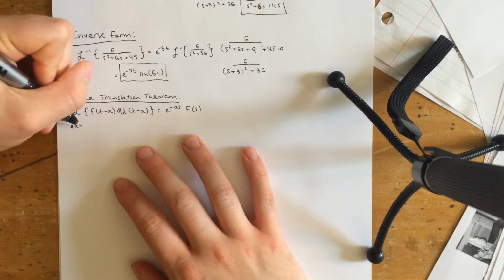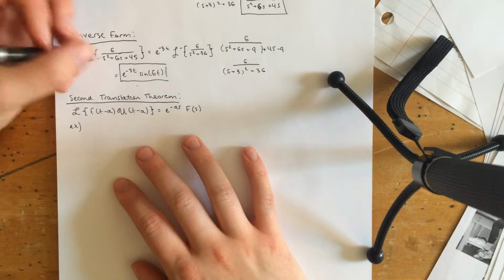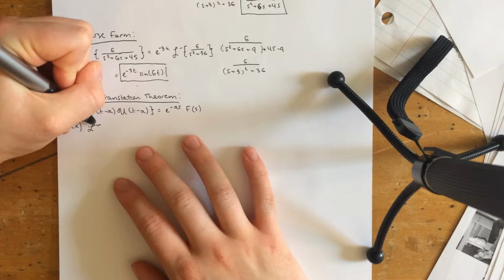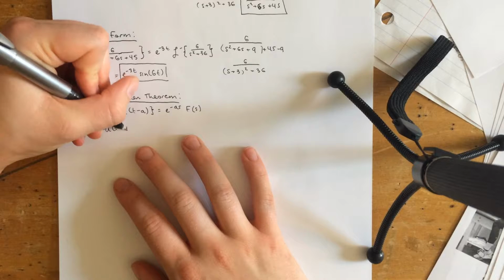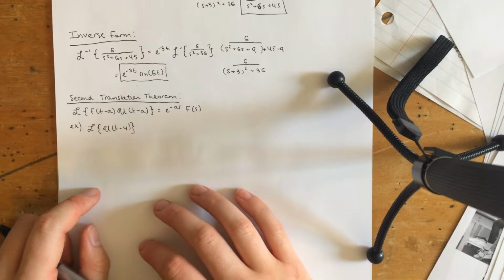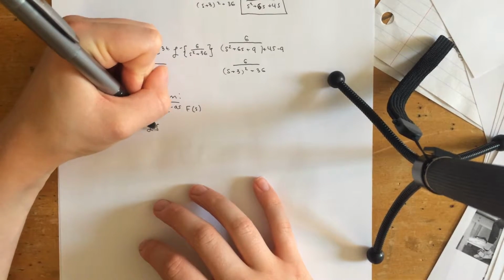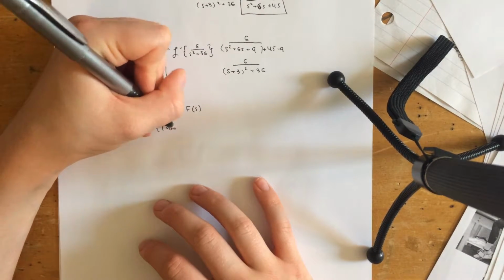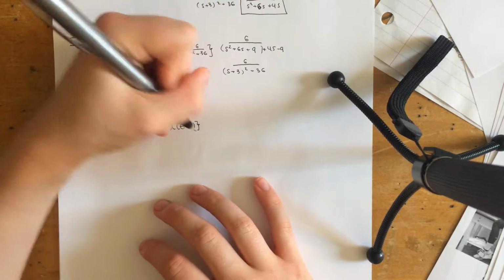For my example, this will show just how you take the Laplace transform of the Heaviside function in general. We'll take the Laplace transform of u of t minus 4. That looks kind of weird until you realize that here f of t is just 1. So I'll write it as 1 times the Heaviside function, t minus 4.